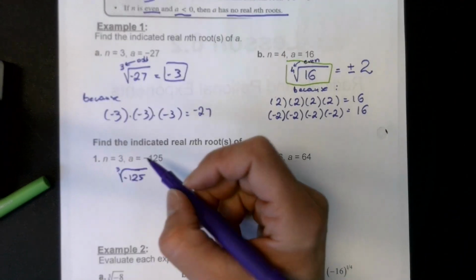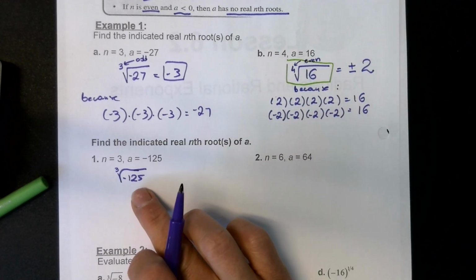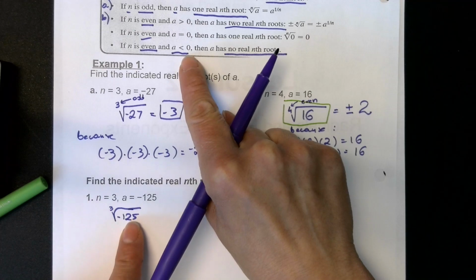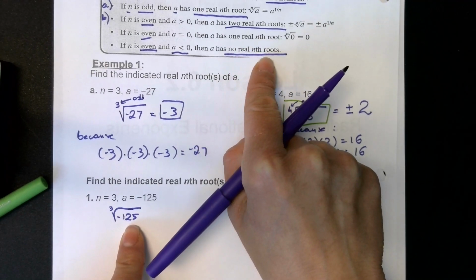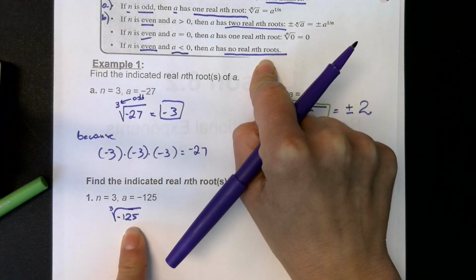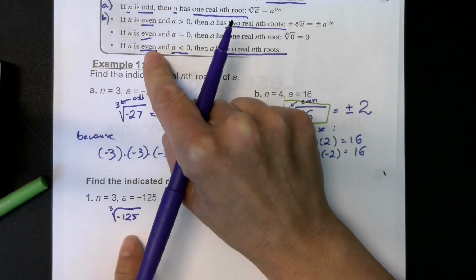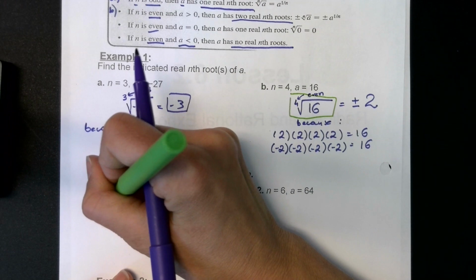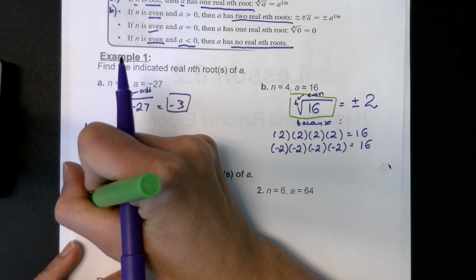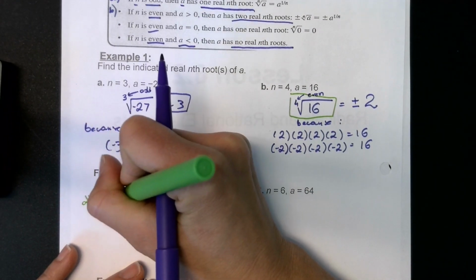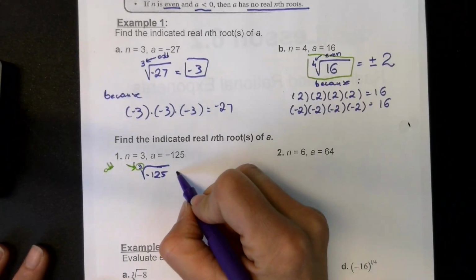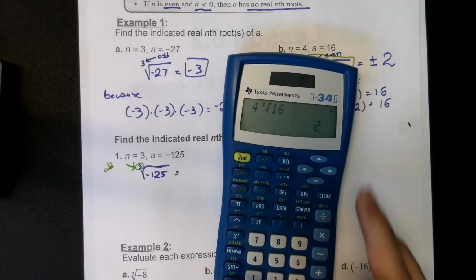So we have a negative under the radical, right? And I read somewhere, wait, if a is less than 0, then there are no real roots. Is that the case? True, only if your n is even. This is odd. Because this is odd, we can actually simplify it. So if you simplify it, what are we going to get?